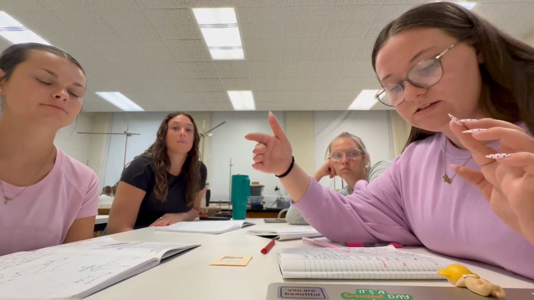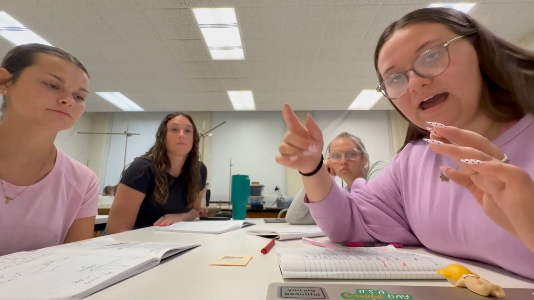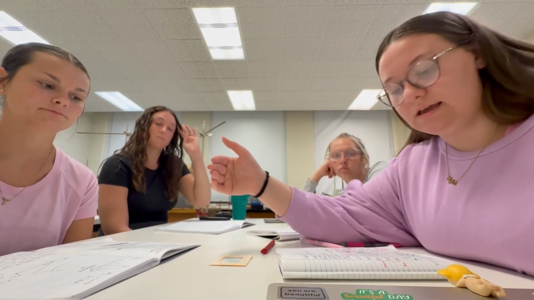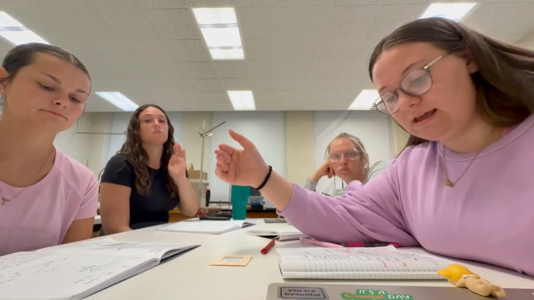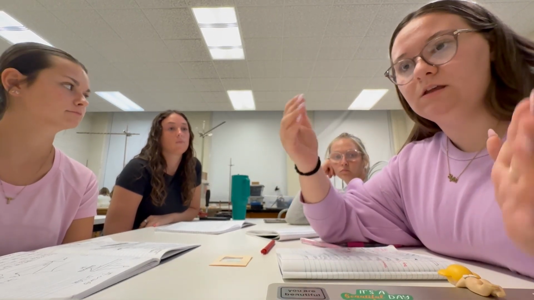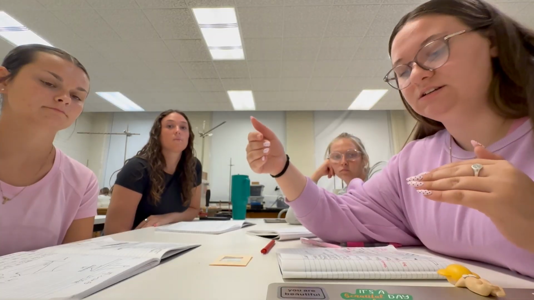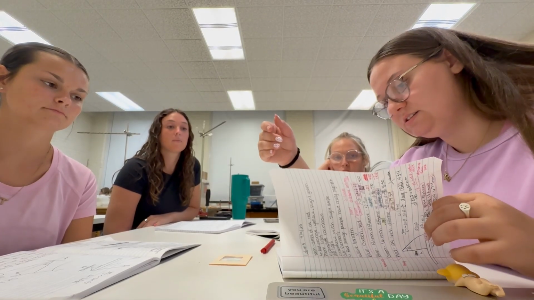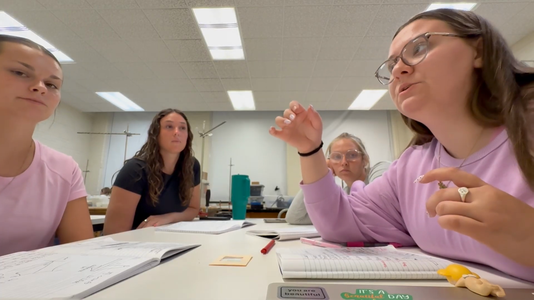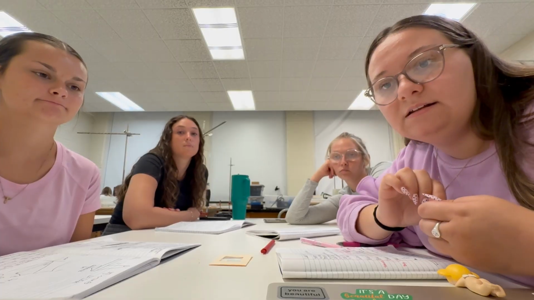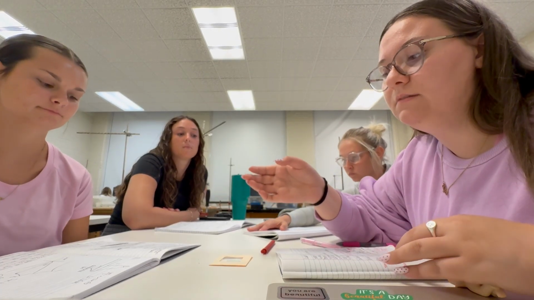And so since the red had a bigger wavelength, like distance between each wavelength, it was more spread out on the meter stick. And since the blue had the smallest distance, it was obviously very close in comparison to what the red was. And so this kind of was able to show us a visual of how colors have different wavelengths, and we were able to see that in real life.